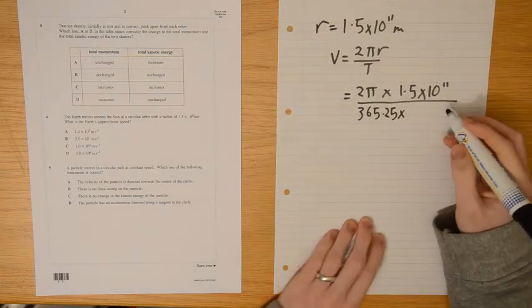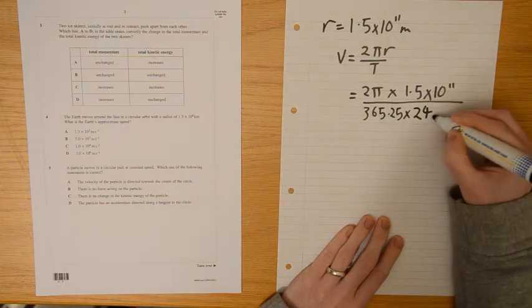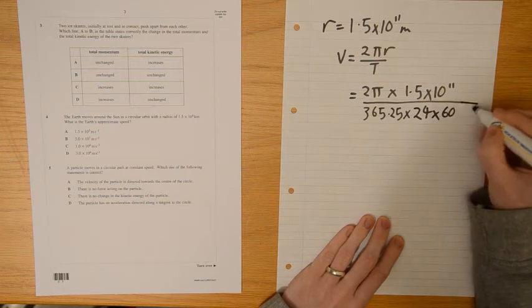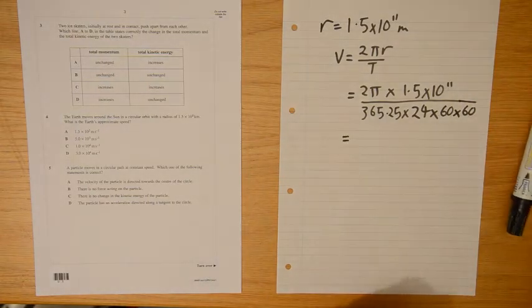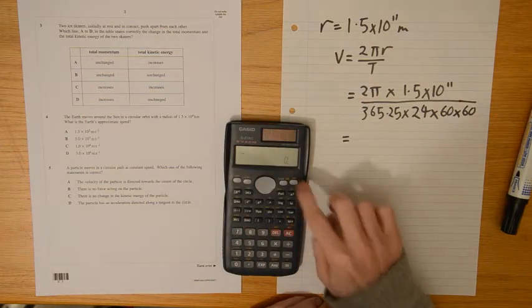Multiply that by the number of hours in a day, which is 24, the number of minutes in an hour, which is 60, and the number of seconds in a minute, which is also 60. And if we run that through a calculator, we should get an answer hopefully fairly similar to one of the 4 options that we have here.